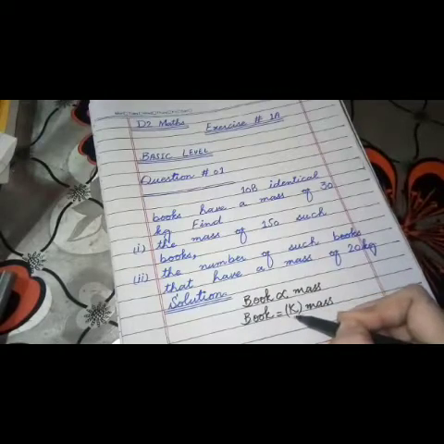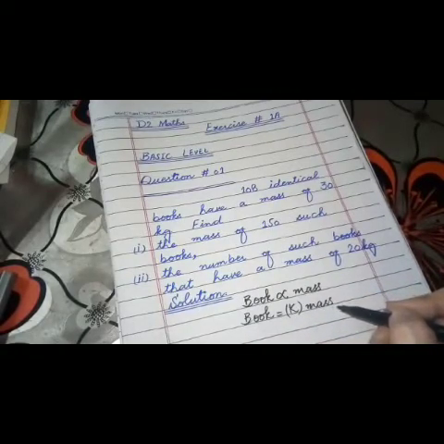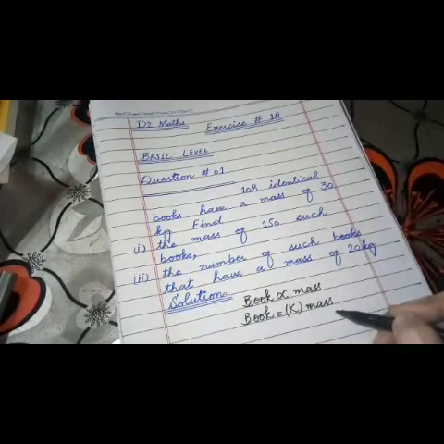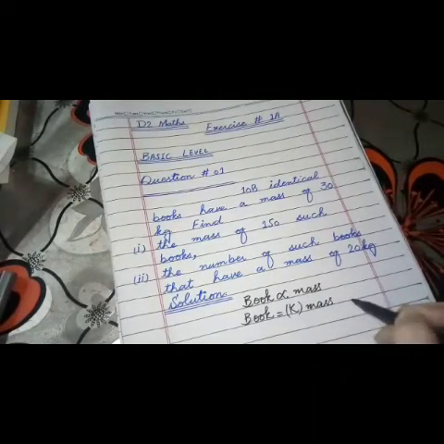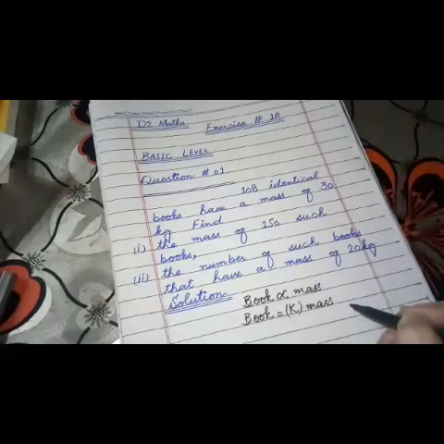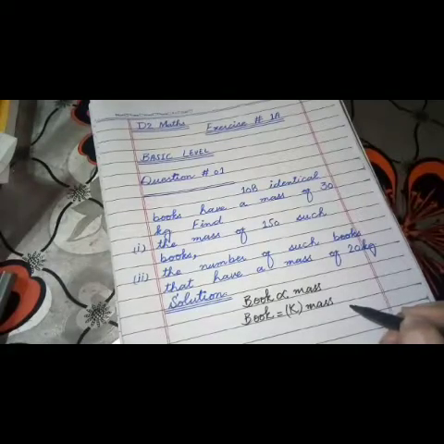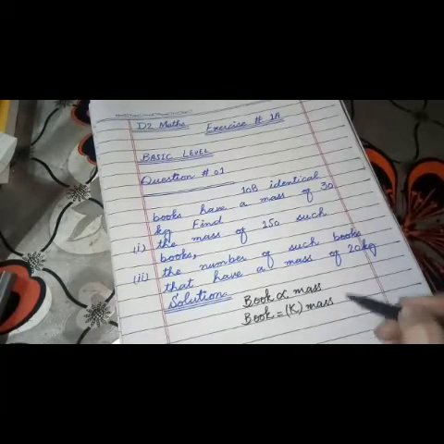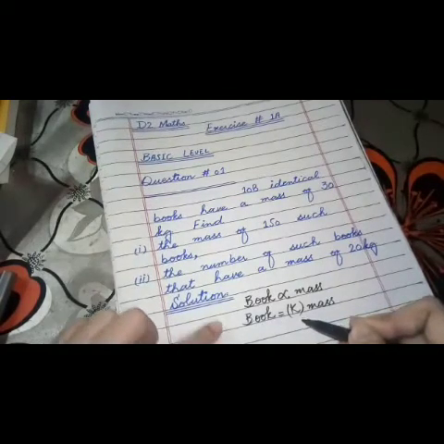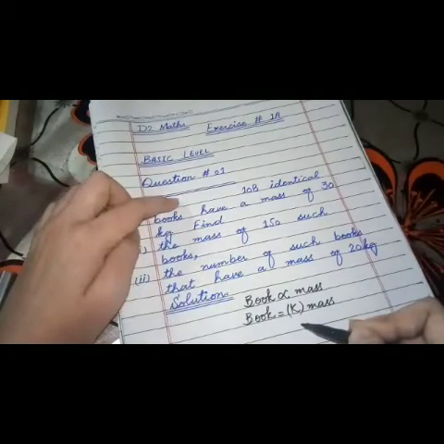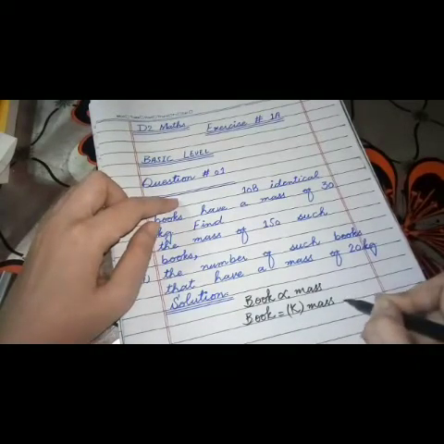So first of all, you need to develop an equation in order to solve the question. When you have developed the equation, you need to find the value of k by putting this data in this equation.